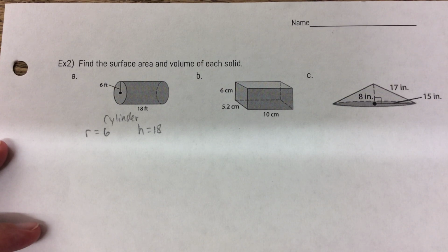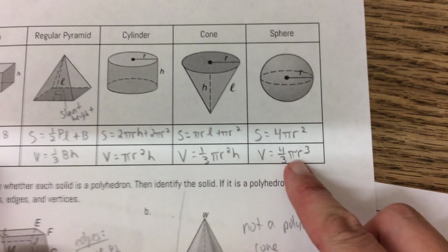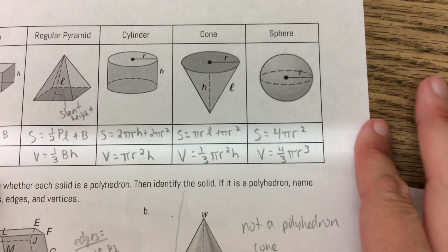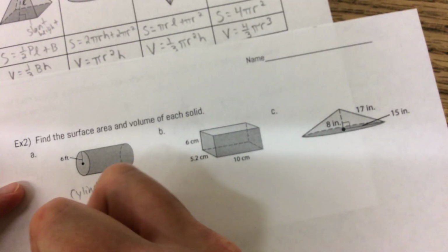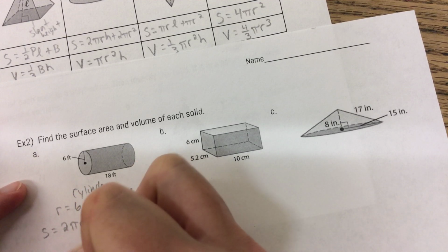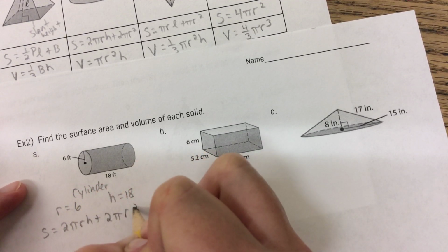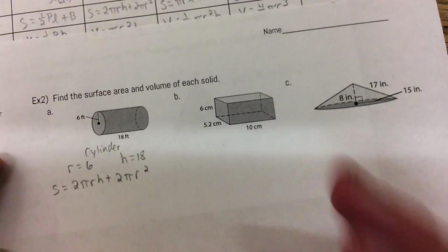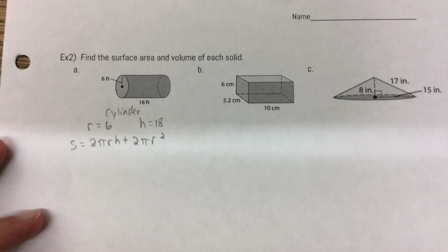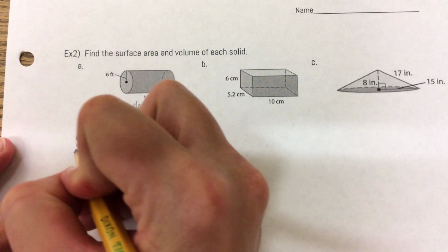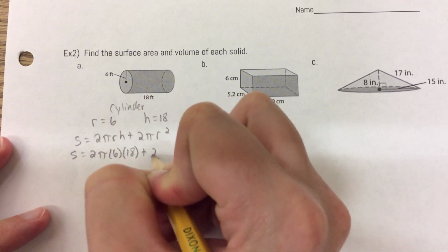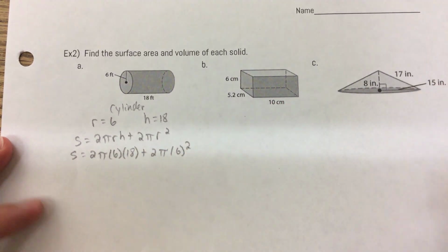If I look at my cylinder formulas here, that looks like that's all I need is R and H. So I'm going to use those. So I have surface area is equal to 2 pi R H plus 2 pi R squared. So we are going to just substitute those values in now. So I have 2 pi 6, 18 plus 2 pi 6 squared.